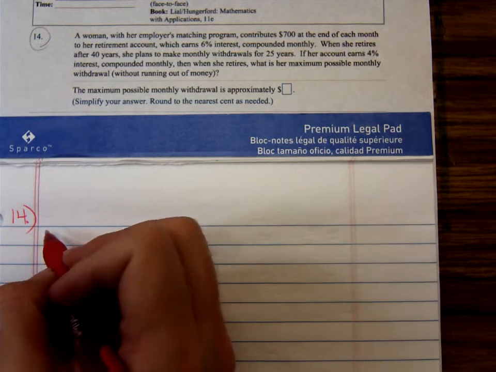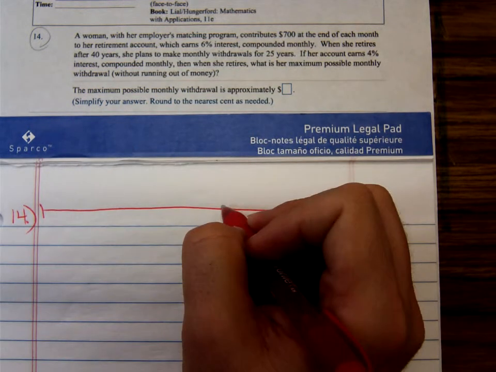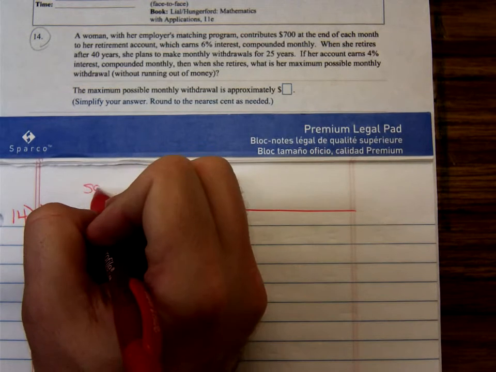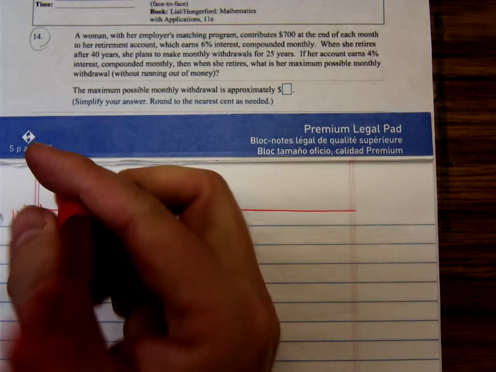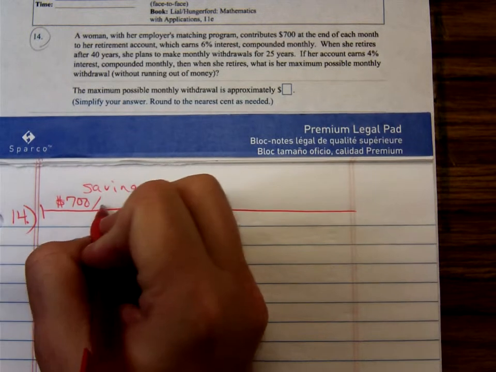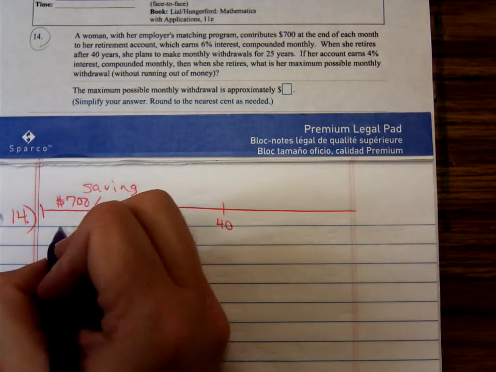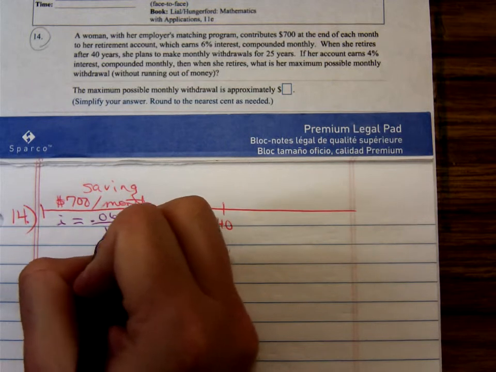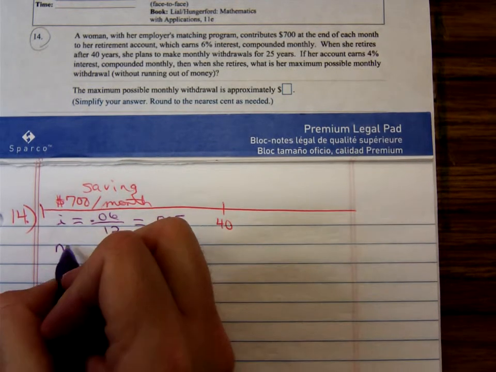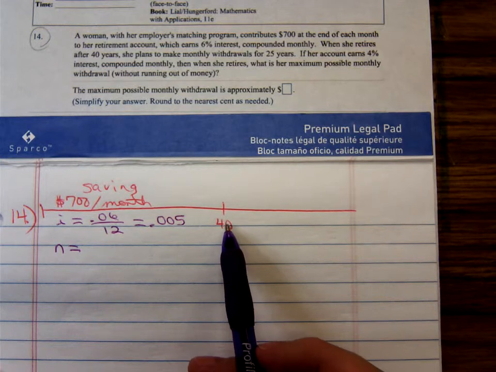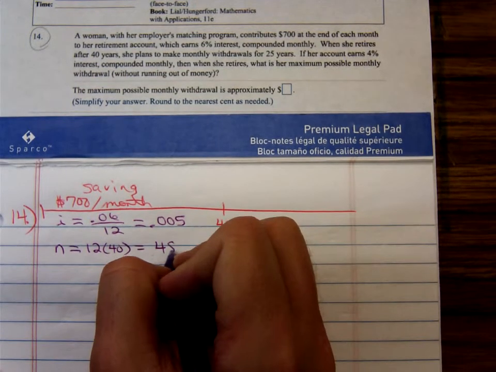You have the first 40 years where she's saving. She's saving $700 per month at 6% compounded monthly. That I value would be 0.06 over 12. She's making 0.5% each month. And how many payments is she making into that account? For 40 years, she's making one a month, so that is 12 times 40. She's making 480 payments into the account.